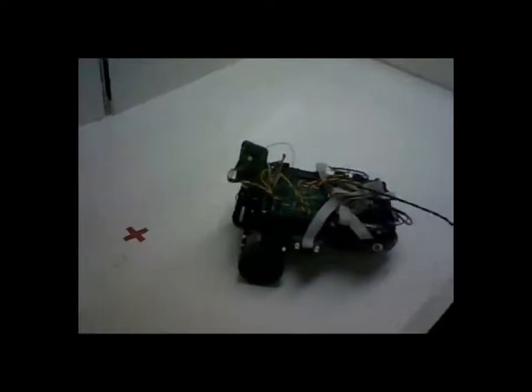Now the robot is navigating towards waypoint 5, which you can see in the corner of the screen. I'm sorry for the shaky video camera, but I'm holding up my laptop and recording the video through its webcam.